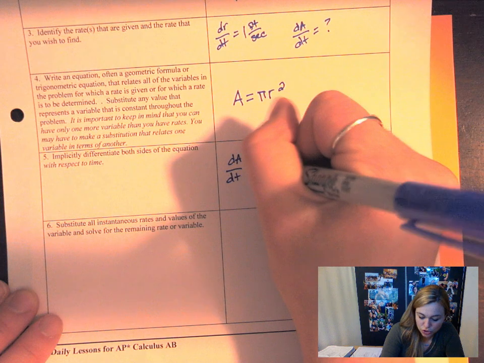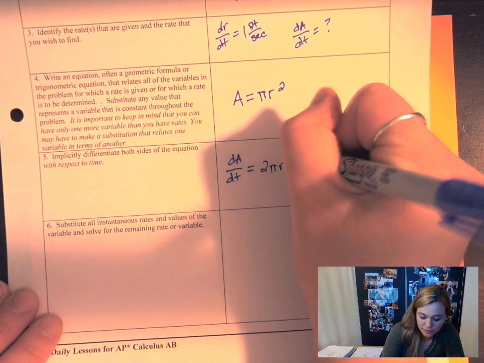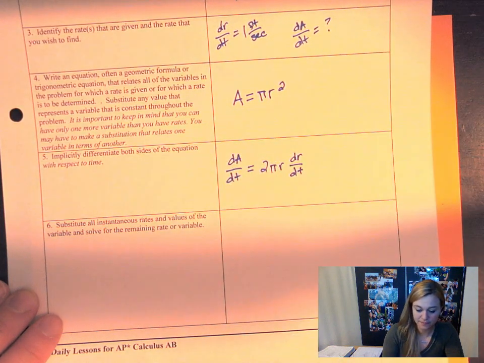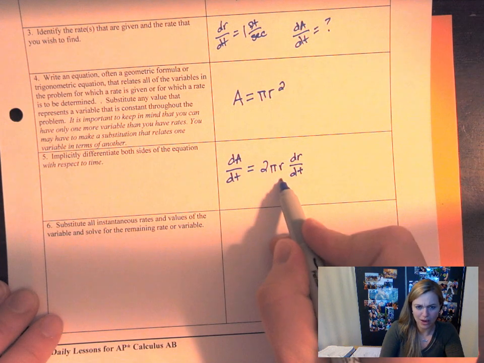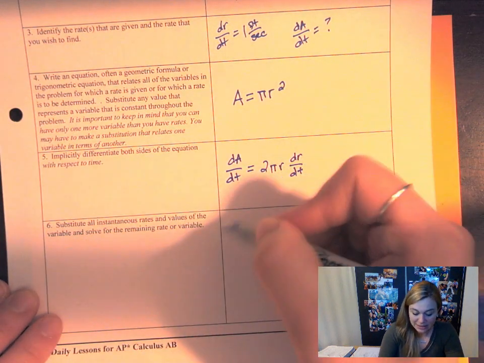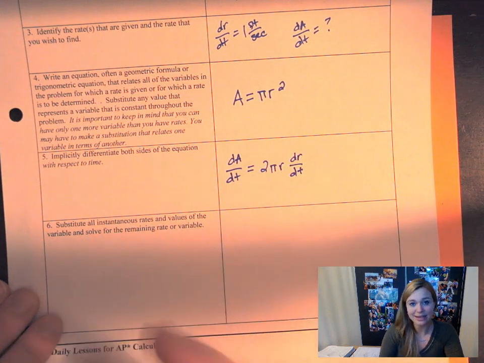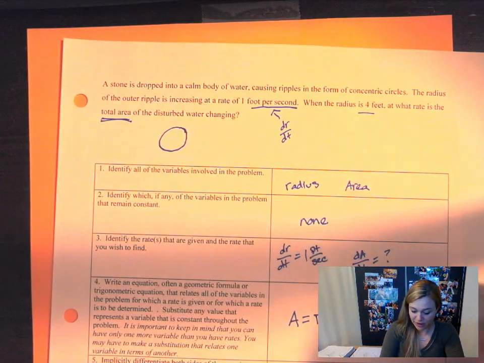And I would get 2 pi r dr/dt. Don't forget that. Then I'm going to substitute all the things that I know. Anything instant, I can substitute now. dA/dt is the thing that I actually want to find out.